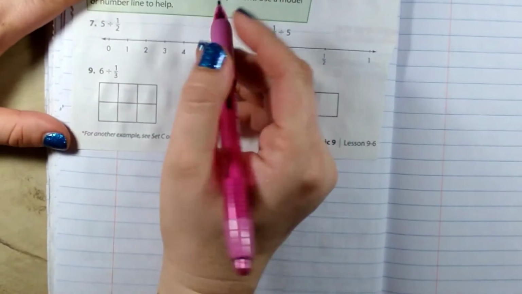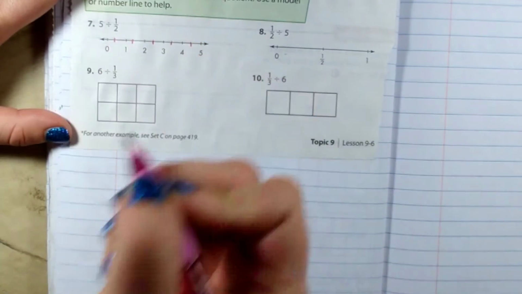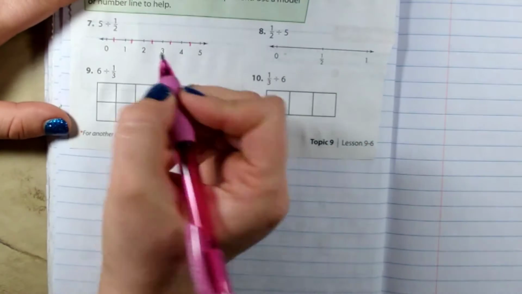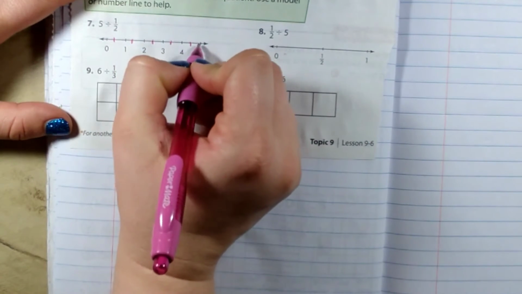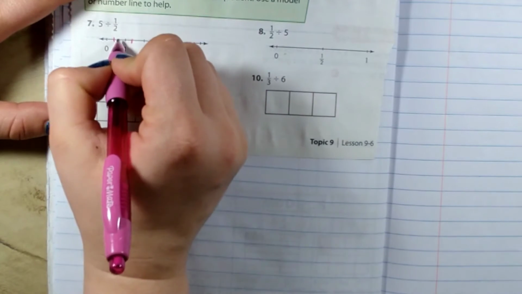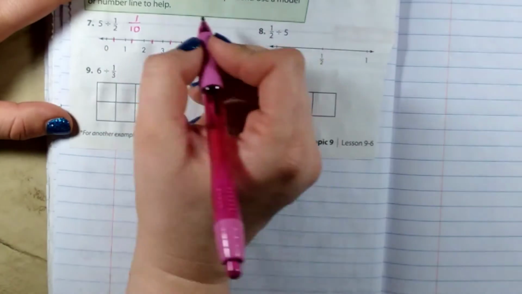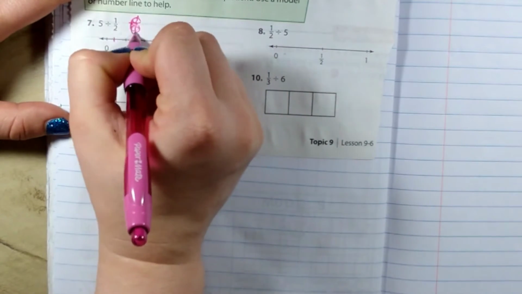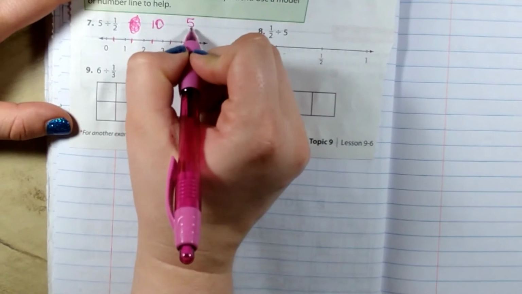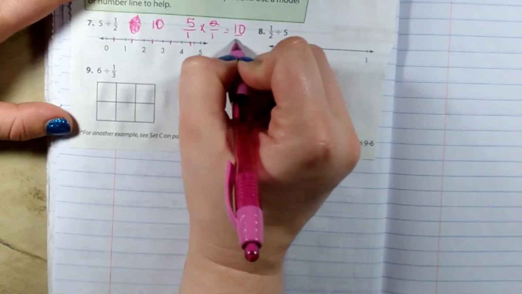All right, so if I was to do this, I would divide it into half pieces, each of the whole numbers, up to 5. And then what I would do is I would add up each of these pieces. So this would be 2, 4, 6, 8, 10. So it should be 1/10. Nope, not 1/10. It should be 10 wholes. 10 wholes. Now I can change that and it would be 10 wholes.